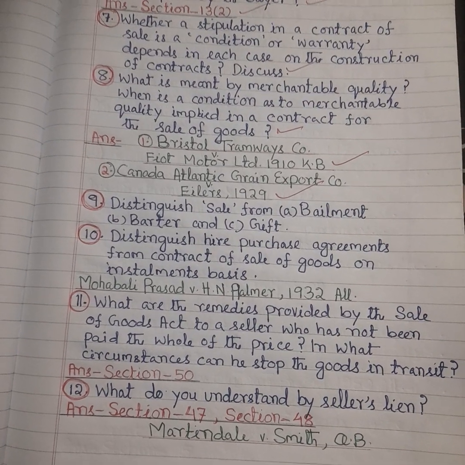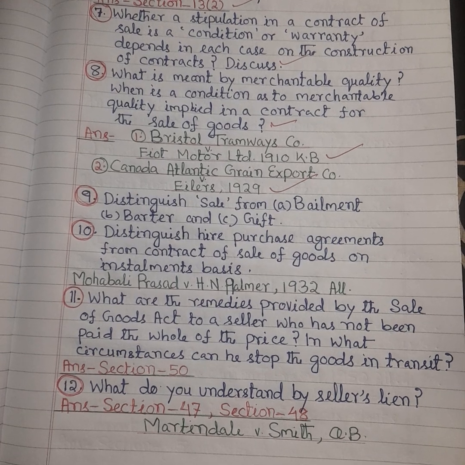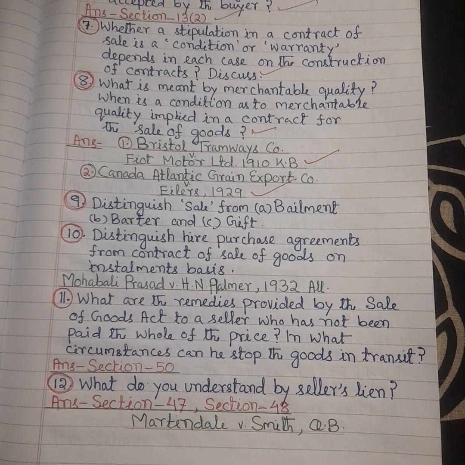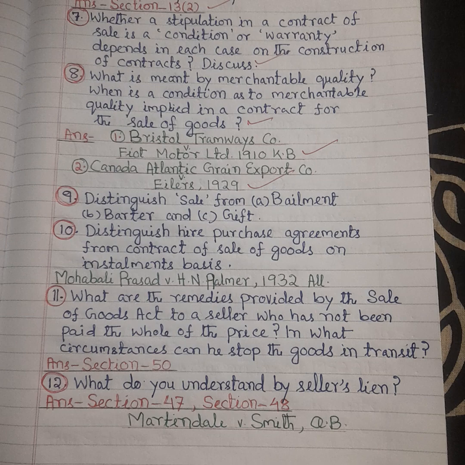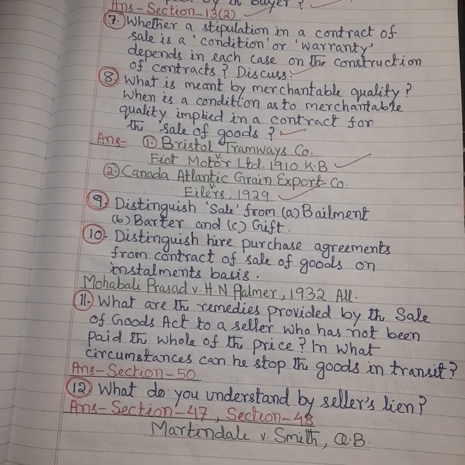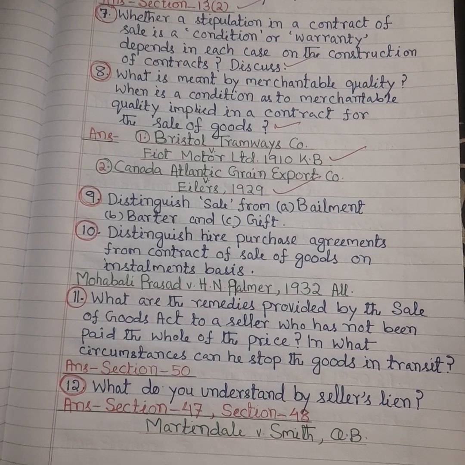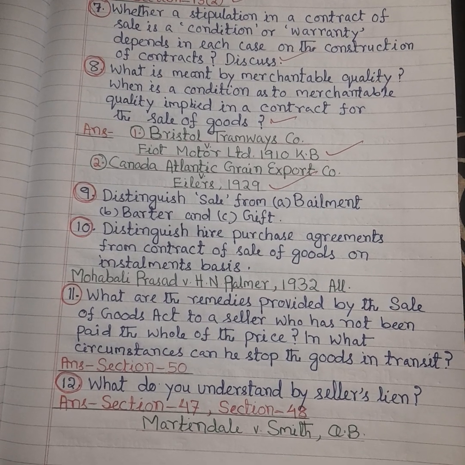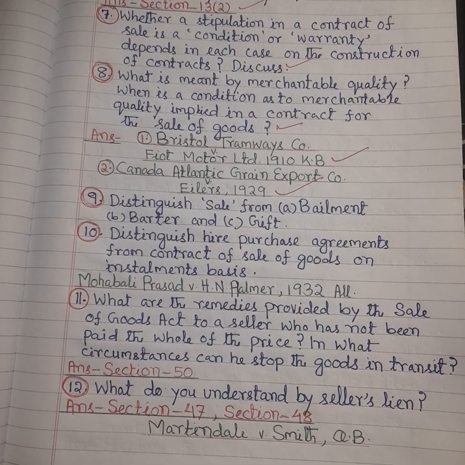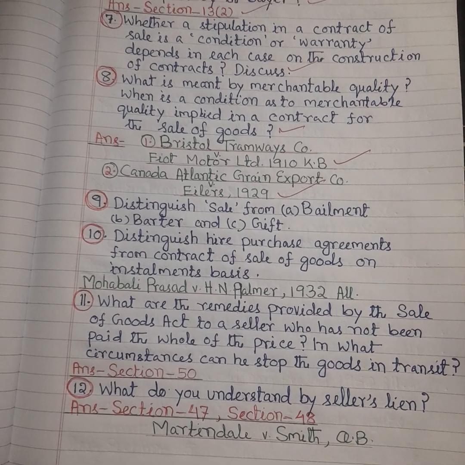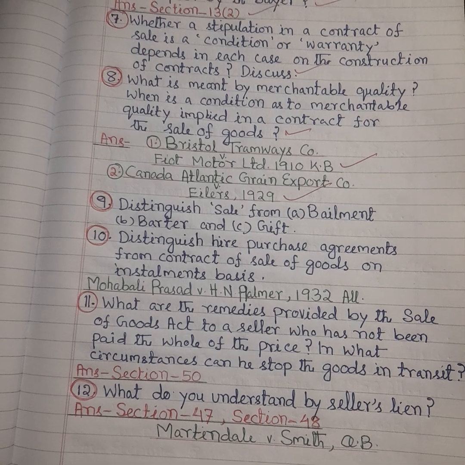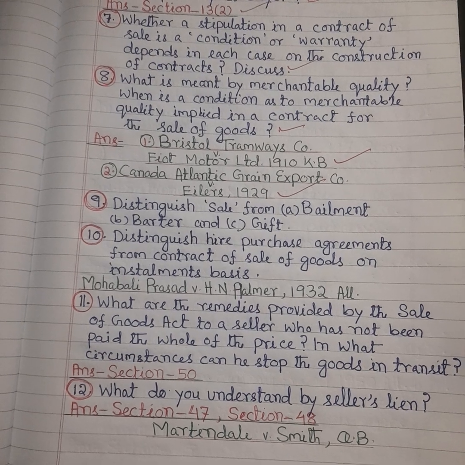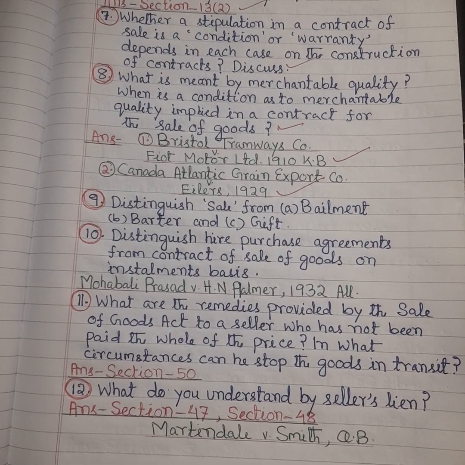In the important leading case, Canada Atlantic Grain Export Company versus Elias in 1929: where goods are bought by description from a seller who deals in goods of that description, whether he is the manufacturer or producer or not, there is an implied condition that the goods shall be of merchantable quality. But if the buyer has examined the goods, there shall be no implied condition as regards those defects.